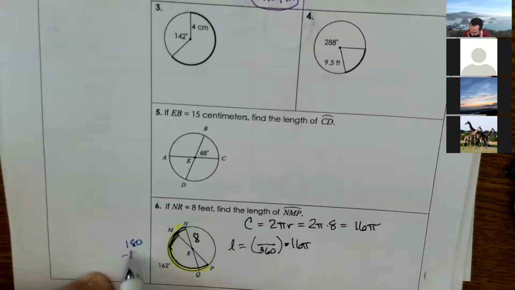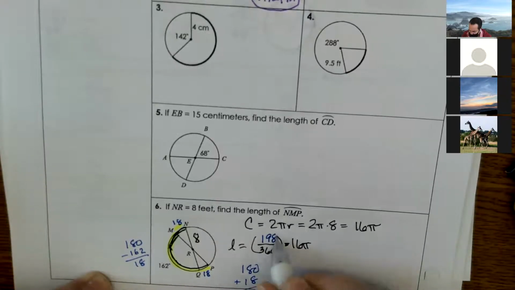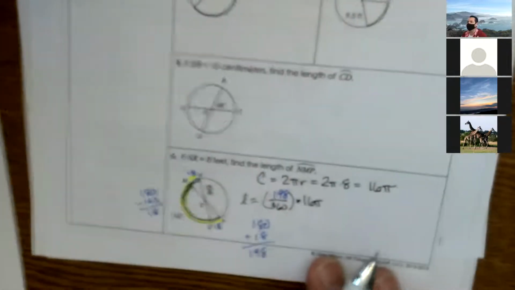So if I take 180 minus 162, that tells me that this little part is 18. And so is this one. So I could either say 18 plus 162 plus 18, or say 180 plus 18 is 198. And that's my numerator. That's the number of degrees I've got there.